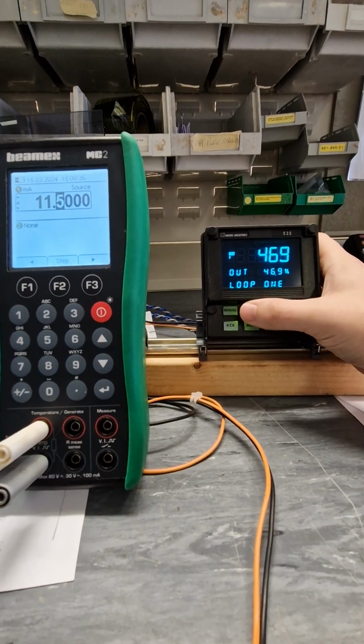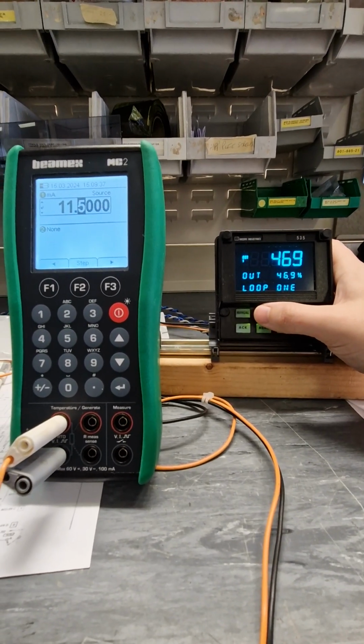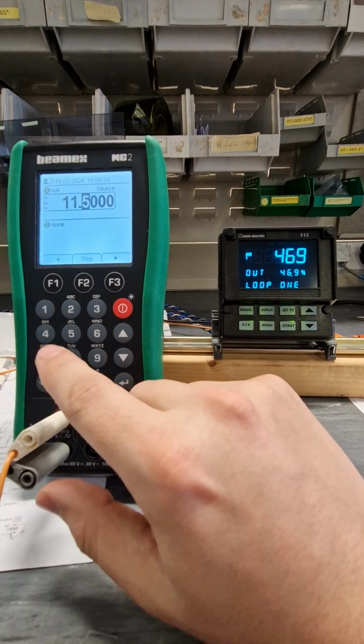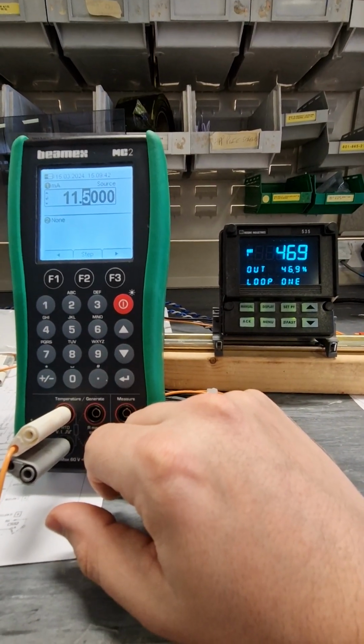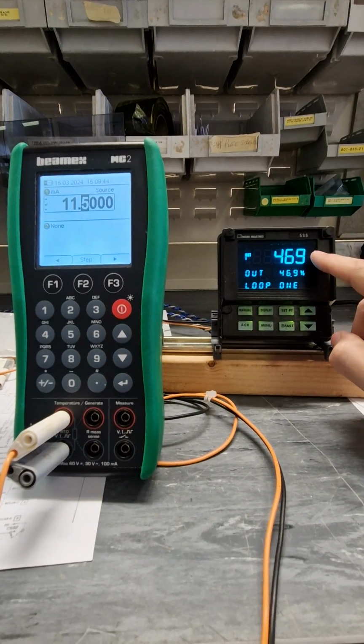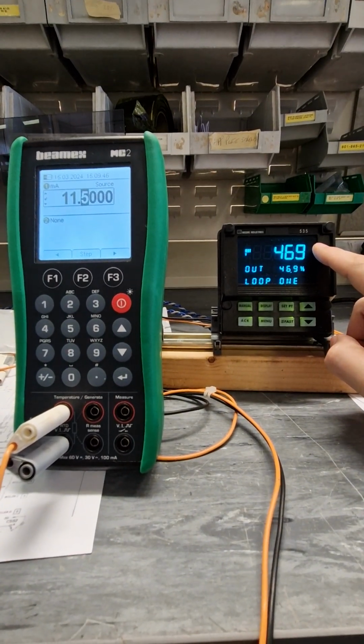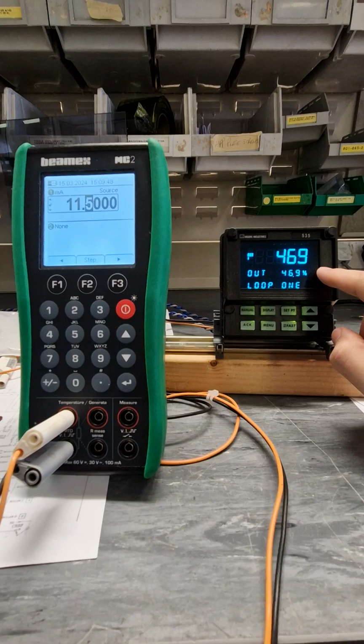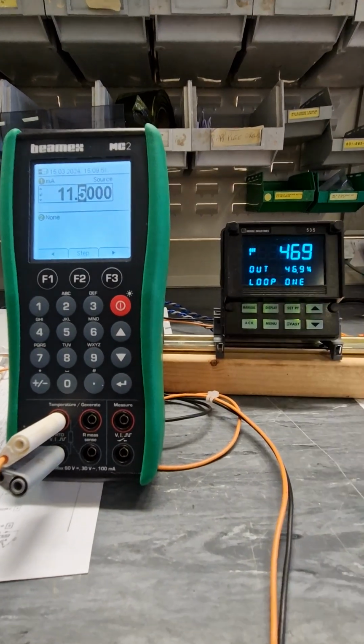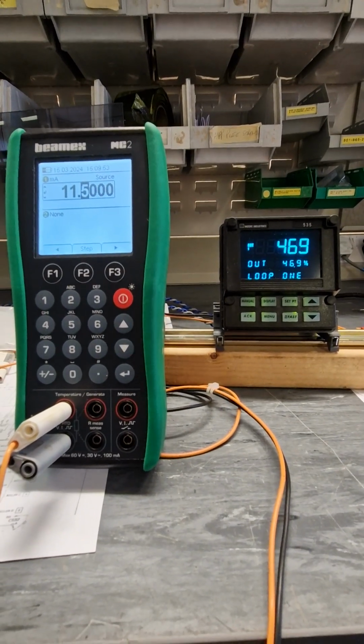So I'll just show you what happens while we're operating. This is your 0 to 1,000 level, and this is the output in percentage, the control output.